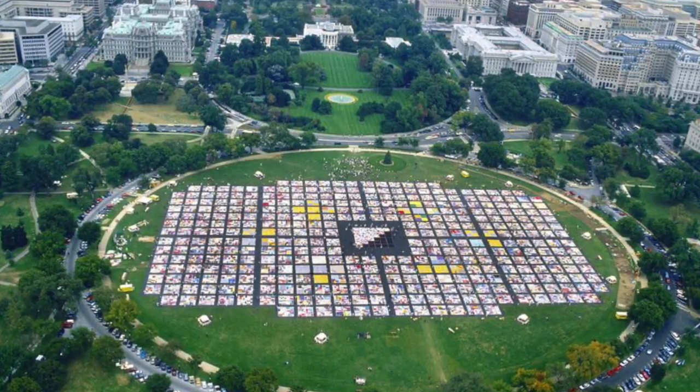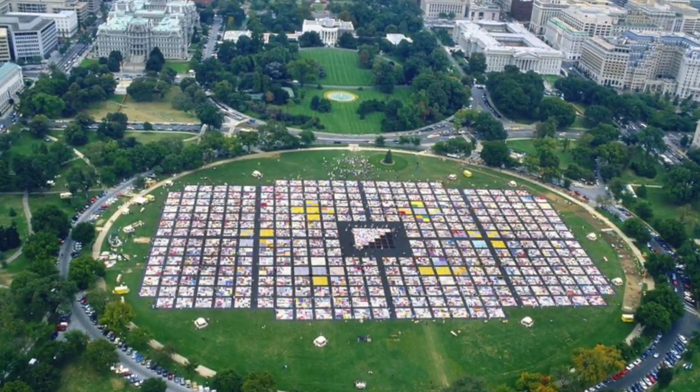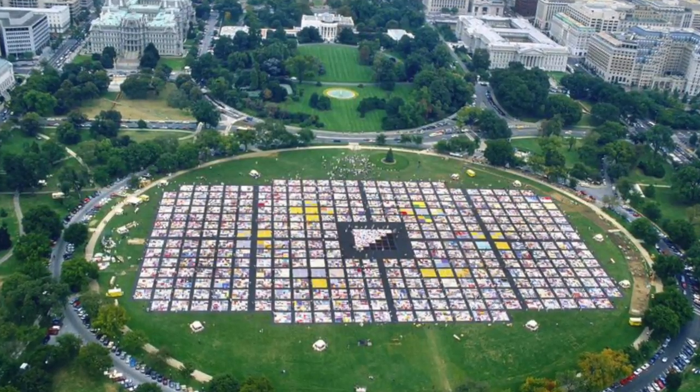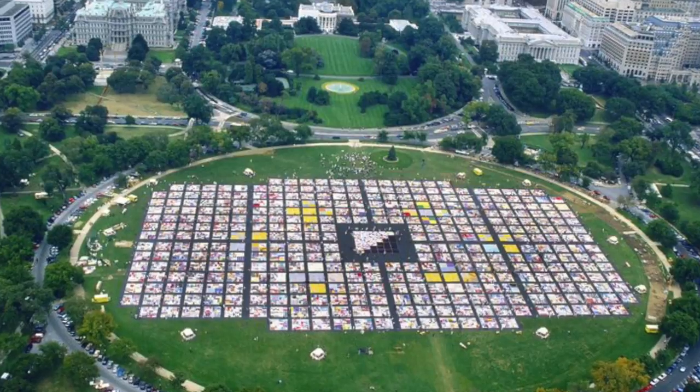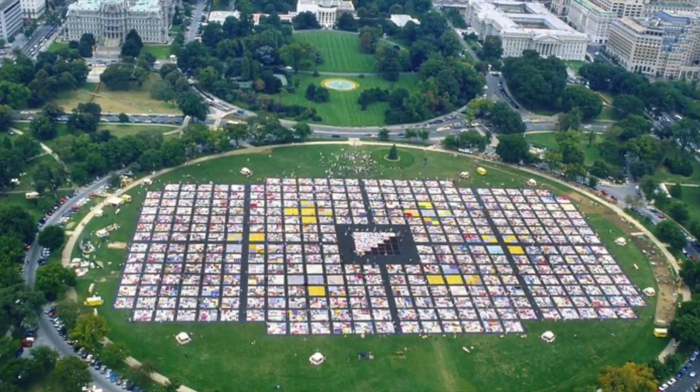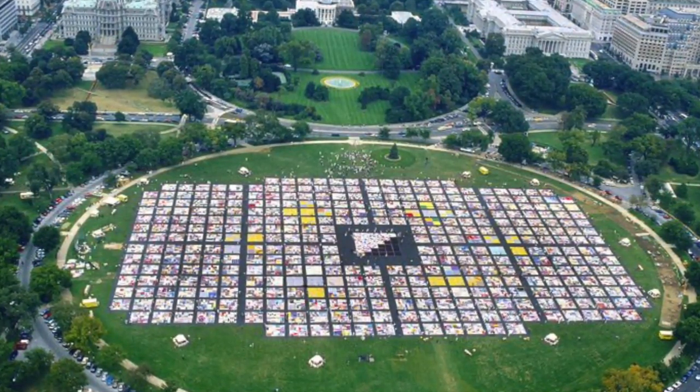This group of strangers started this project because they feared that this awful part of history would not be told and would be forgotten. So they came together in hopes that this quilt would help people realize how devastating the impact of this disease is.